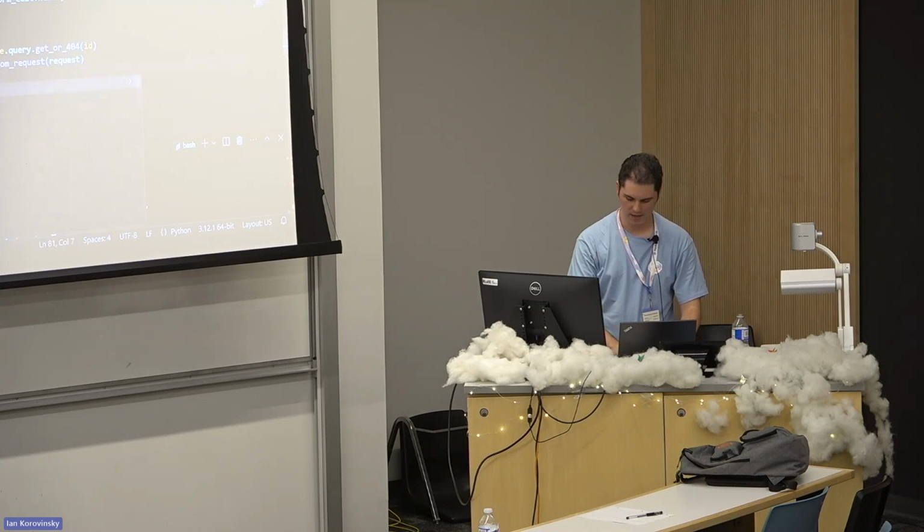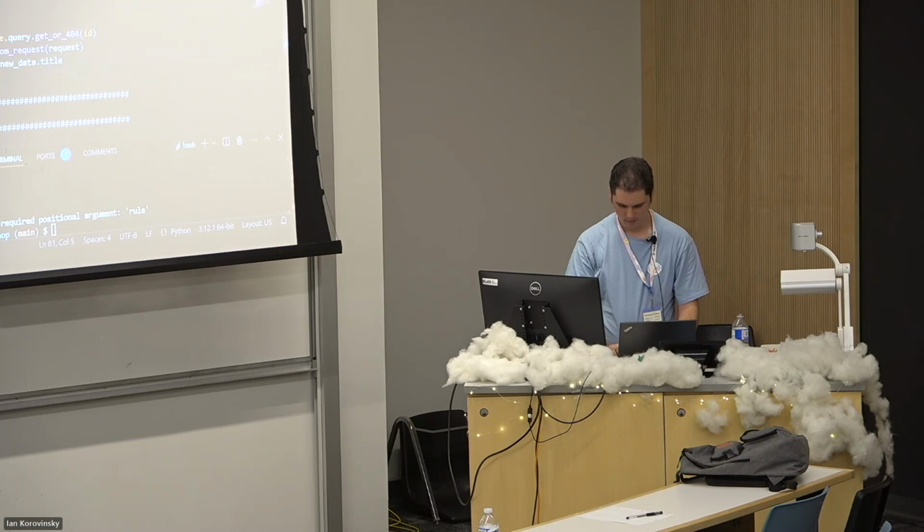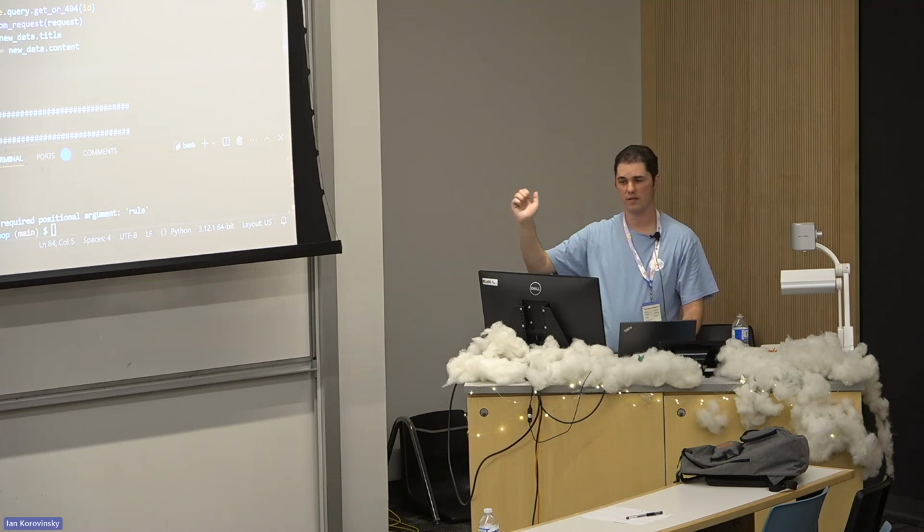And so we're going to do that very simply by just changing the title and then changing the content. Let's change that to content. And now all we need to do is make sure that those changes are saved in the database. So db.session.commit. So now we've edited the article and it's all saved in the database, all that fun stuff.